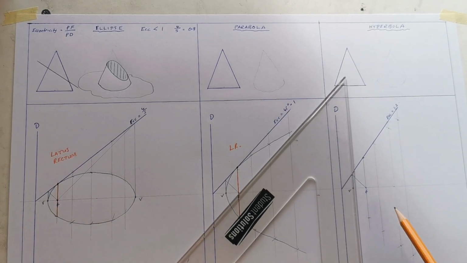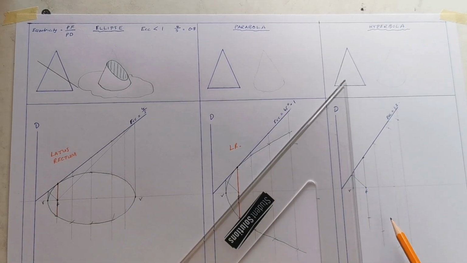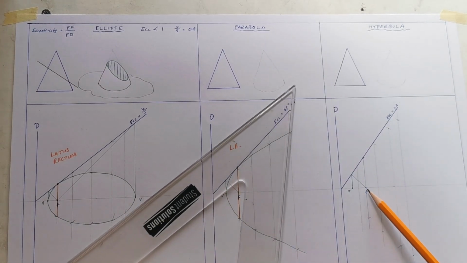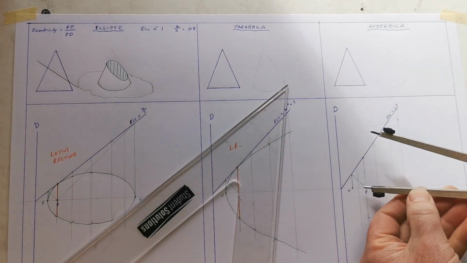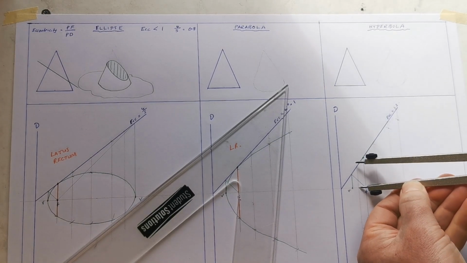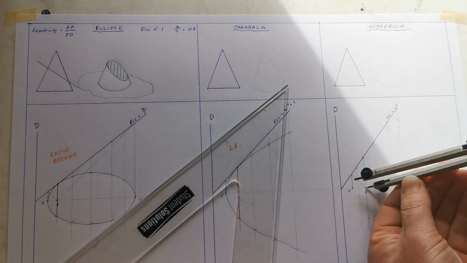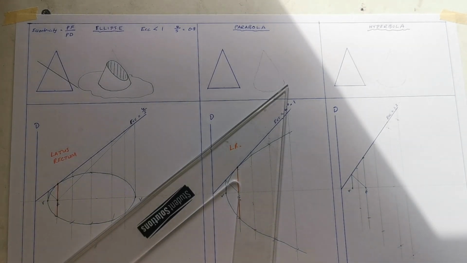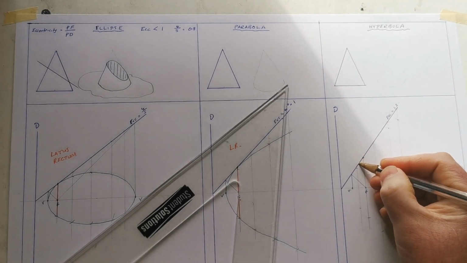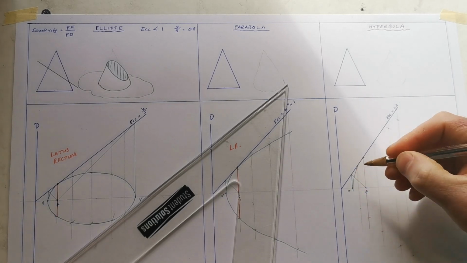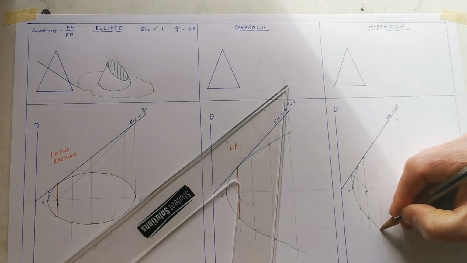Just a minor detail here, but the same rule applies. If you want to find a point at the other side on the left between the focus and the vertex, the same rule applies. It doesn't make a difference. That is the distance from the focus to the point on that ordinate. Okay, so here's our hyperbola.